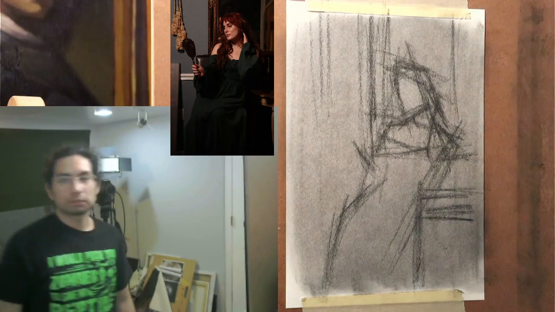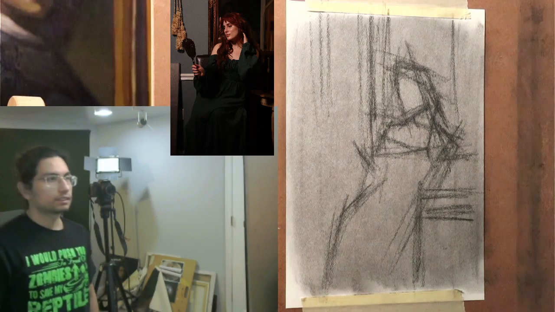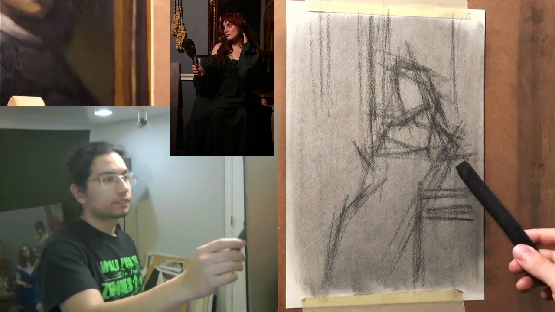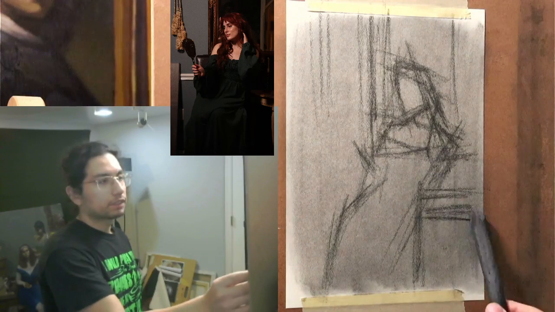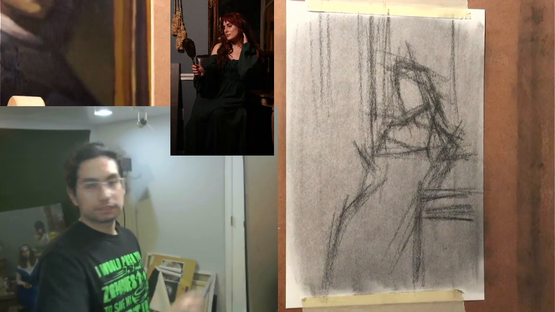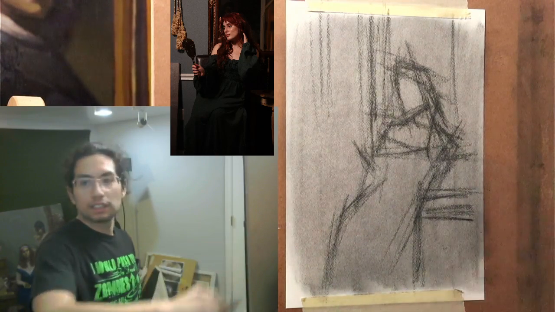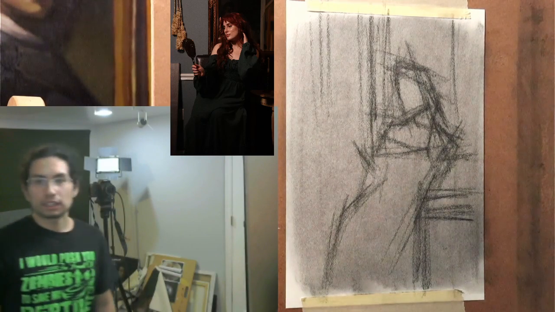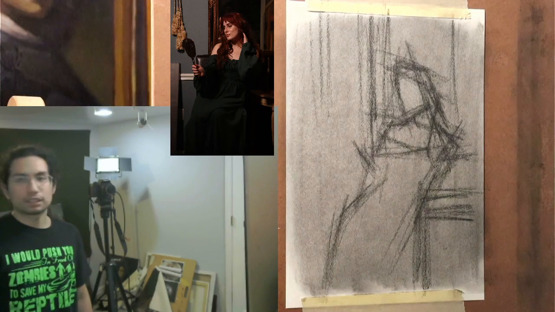I'm actually doing a similar painting to this, and you'll see a pre-recorded video of it most likely soon. Anyway, there's a table over here. It's very similar, just a different dress. And the chair she's sitting on is over here. Now here's where I really have to pick my composition.